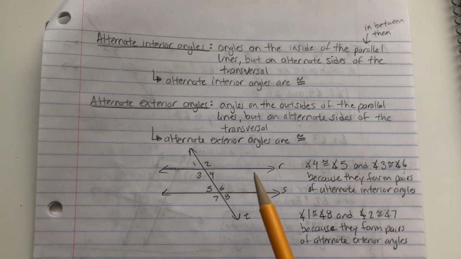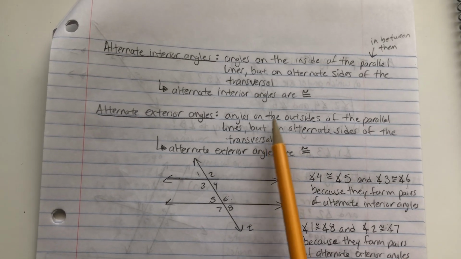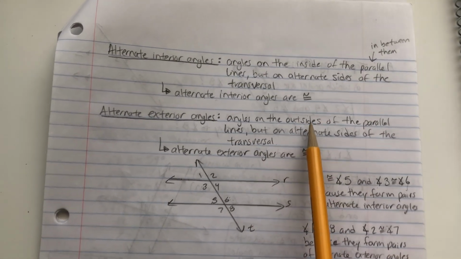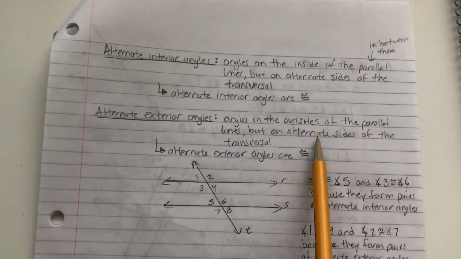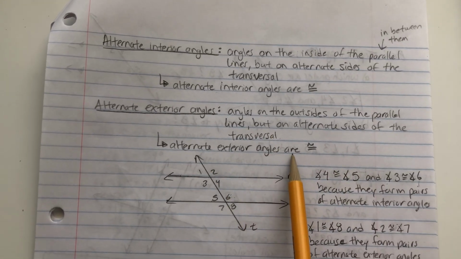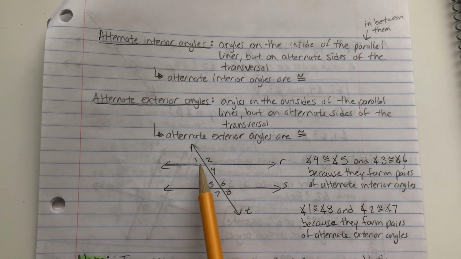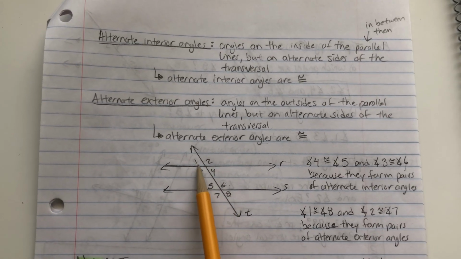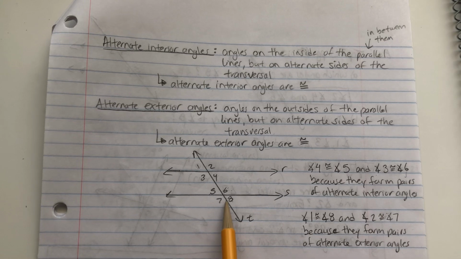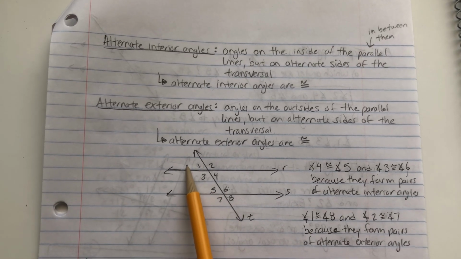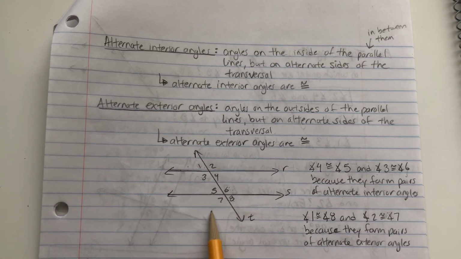Similarly, alternate exterior angles are going to be angles on the outside or the exterior of the parallel lines, but still on alternate sides of the transversal. These angles are also going to be congruent to one another. Angle 1 and angle 8, they're on the outsides of the parallel lines, but they're on opposite sides of the transversal. Same with angle 2 and angle 7.